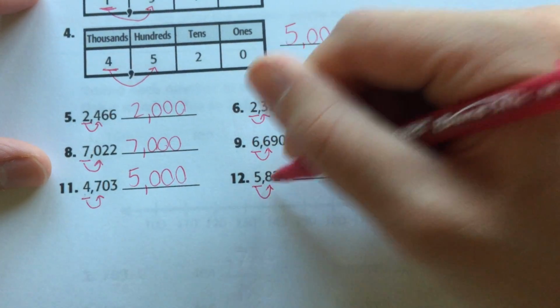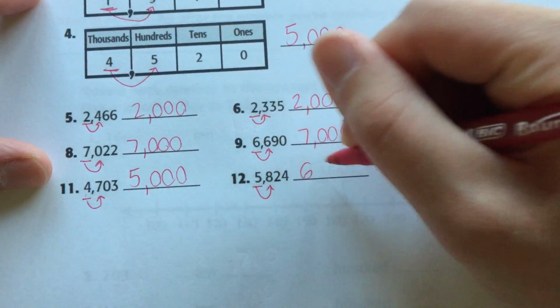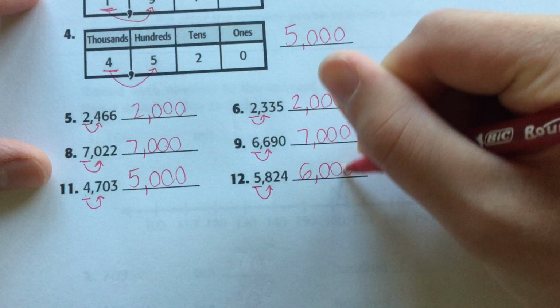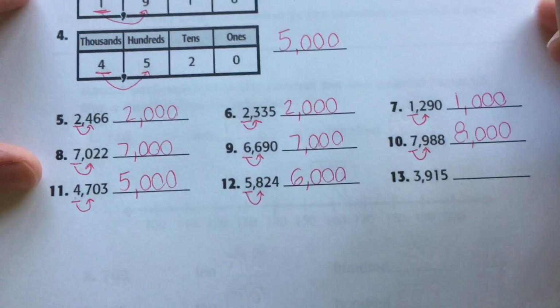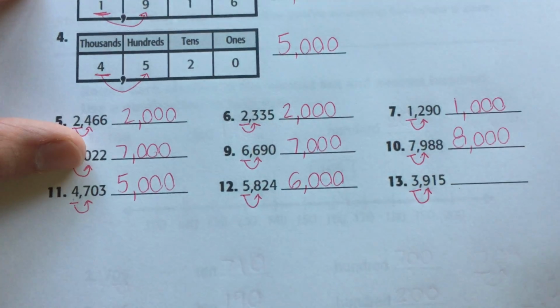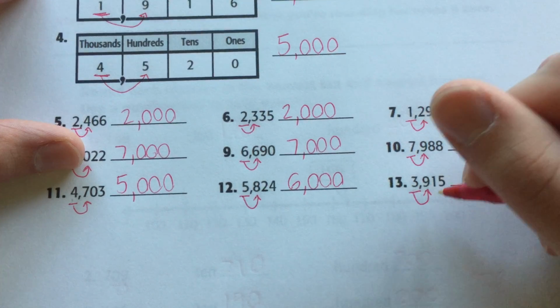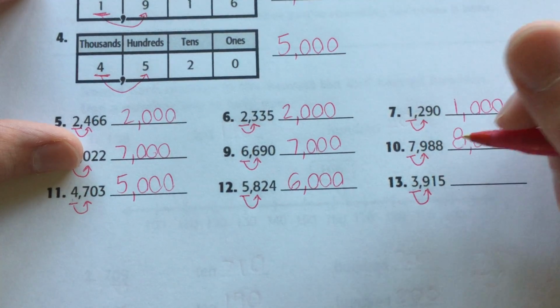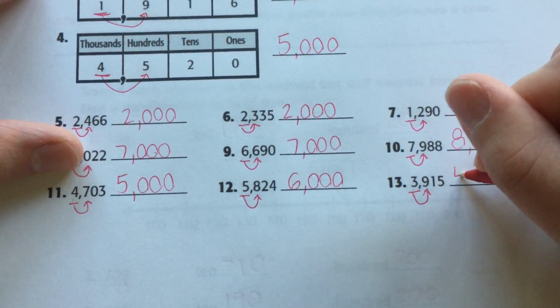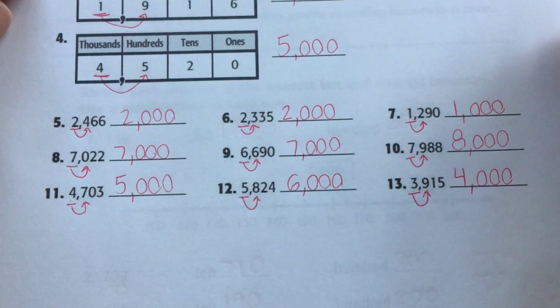5 is the rounding number. Looking at the 8 though, 8 falls between 5 and 9, which tells me 6 is going to be our new 1,000 number. That 5 is going to increase. And our last one, 3 is the number we are rounding. That 9 is going to tell us what we're going to turn it into. And in this case, 5 through 9, yes, 9 does fit that category. That 3 will turn into a 4. And that whole number will become 4,000.